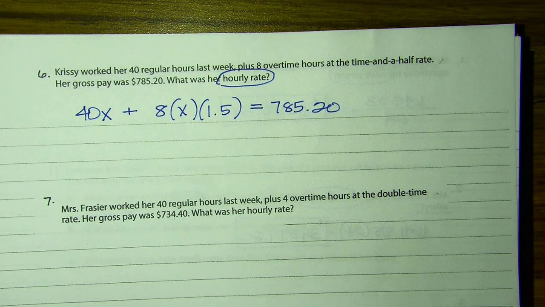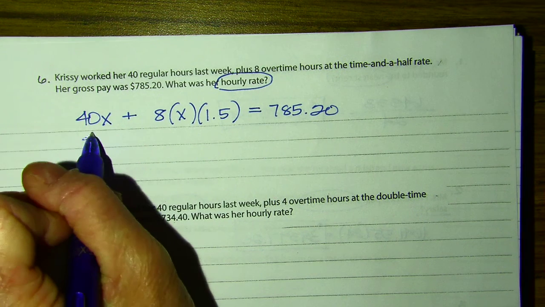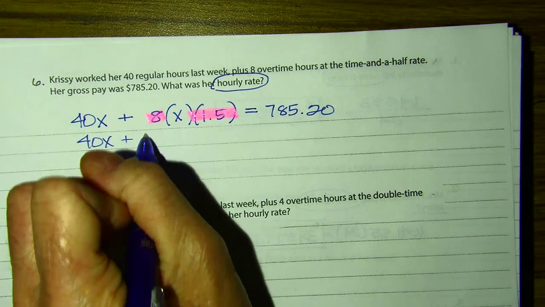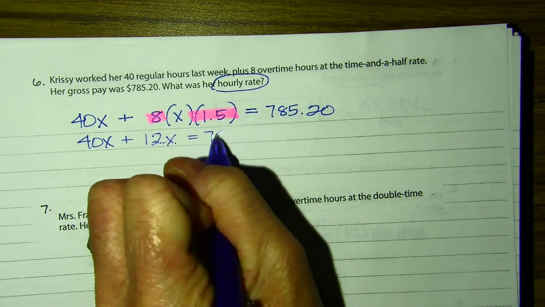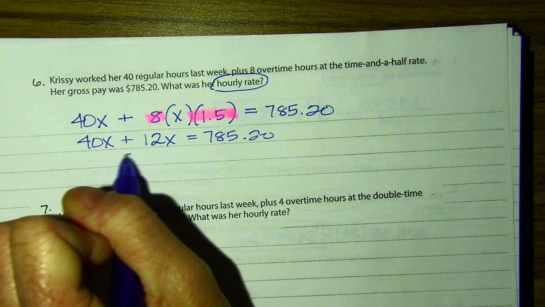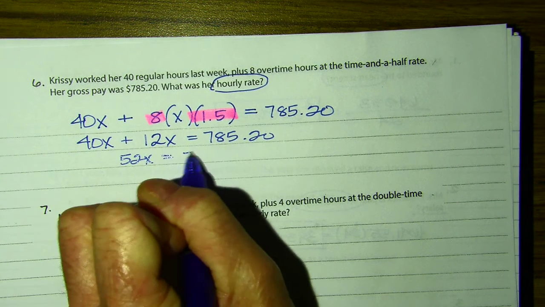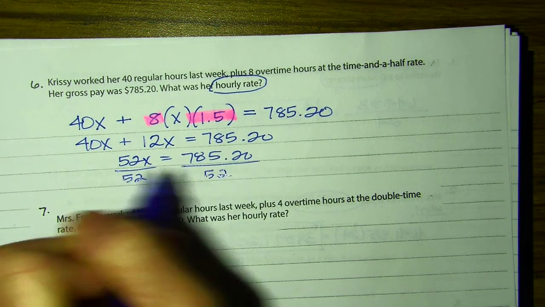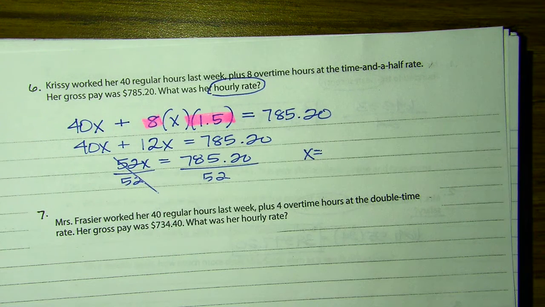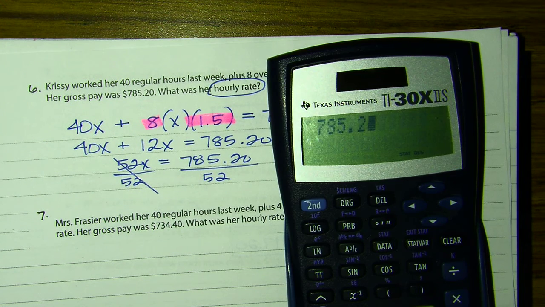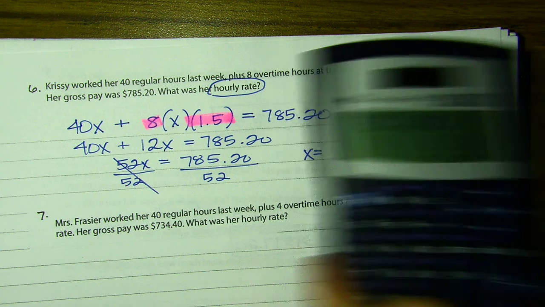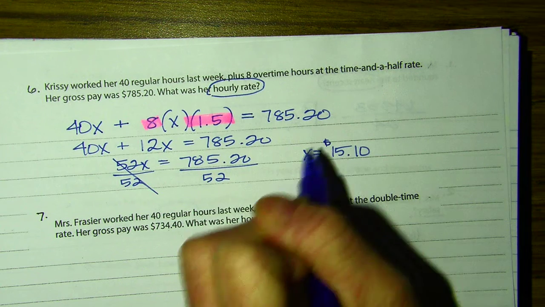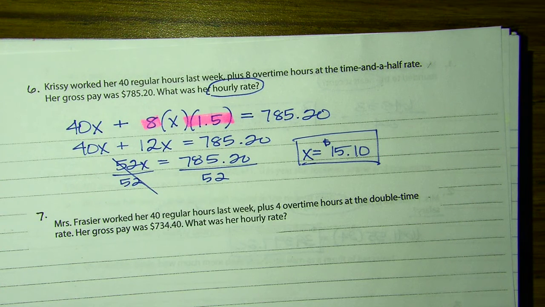So we're going to simplify 8 times 1.5. So I have 40x plus, if you enter 8 times 1.5, I got 12. So this is now 40x plus 12x equals $785.20. If I add these two together, I get 52x. And to solve for that, I would then divide by 52. So if I divide $785.20 by 52, I get 15.1. So in dollars, that would be $15.10. That is how much she was getting paid per hour.